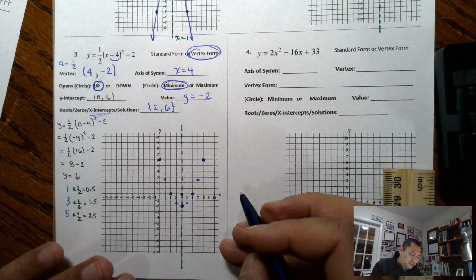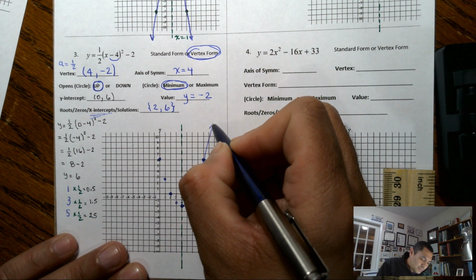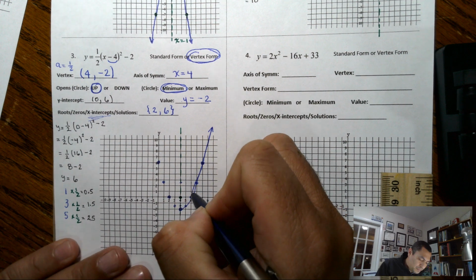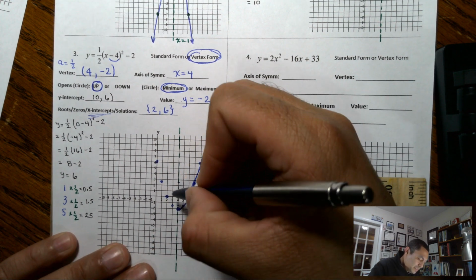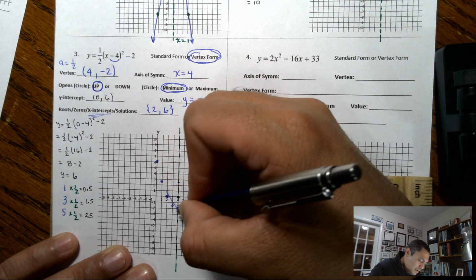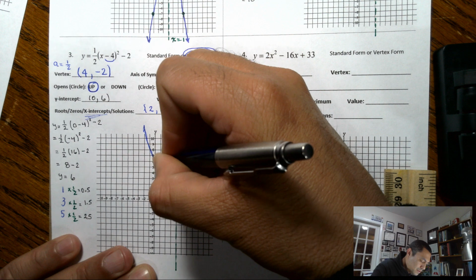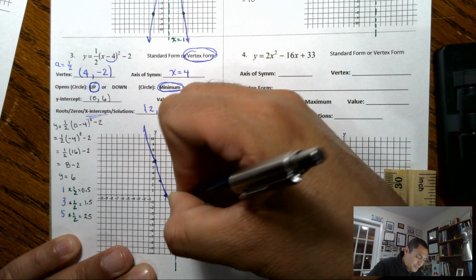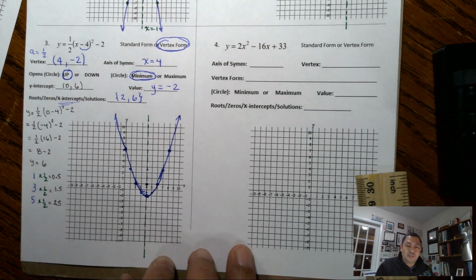And now I'm just going to graph my parabola. Right there. And I do the same to the other side. Okay, it's not going to be perfect, but it's going. There you go. That's it. So that's your parabola.